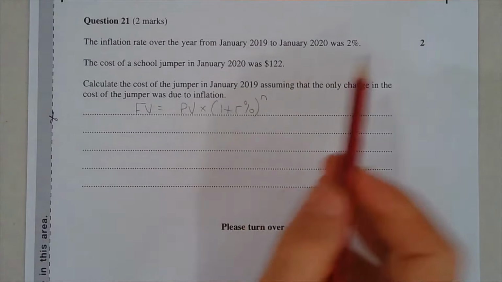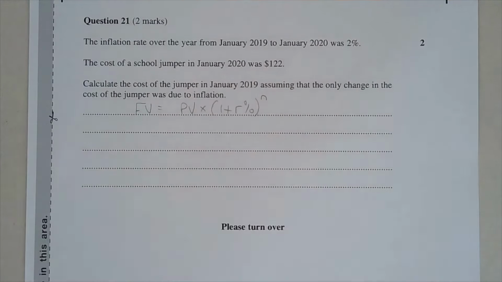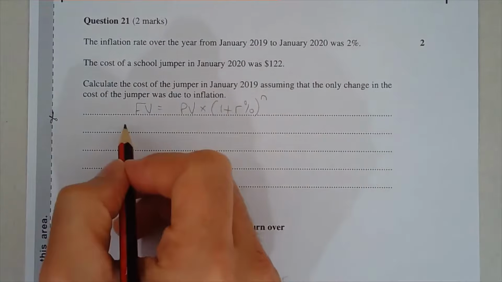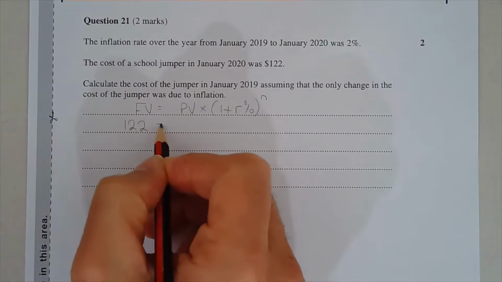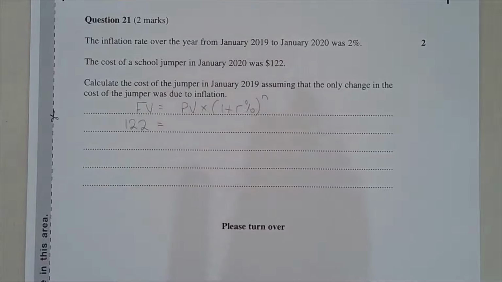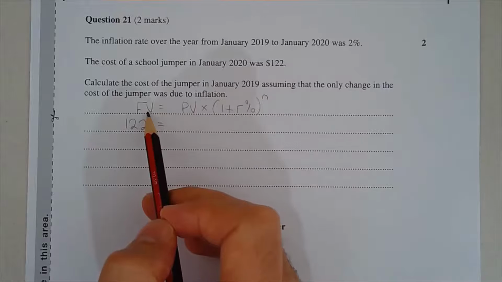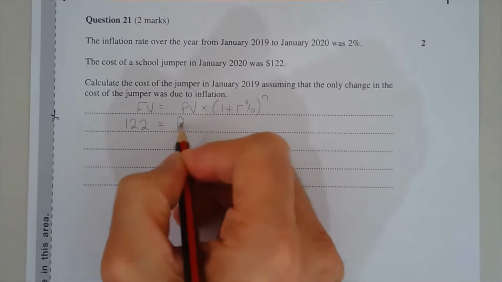Now this is a situation where we have the future value, 2020, it's $122. But what we want to find is the present value. So let's assume that we're in the year 2019 and we want to know what the price is of the jumper in 2020. You would use the same formula, except you would have the present value, but you wouldn't know the future value. So we need to rearrange this formula.